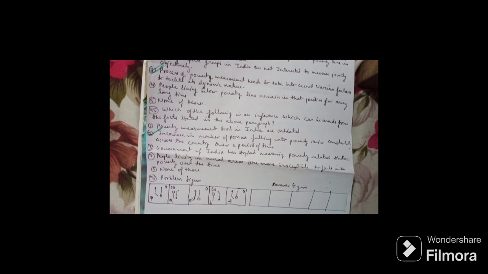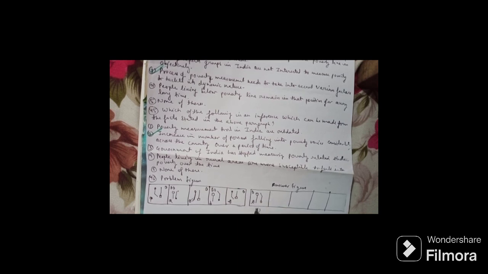Okay, now we have an answer figure here. That is as follows. This is the first figure. Second figure we have.